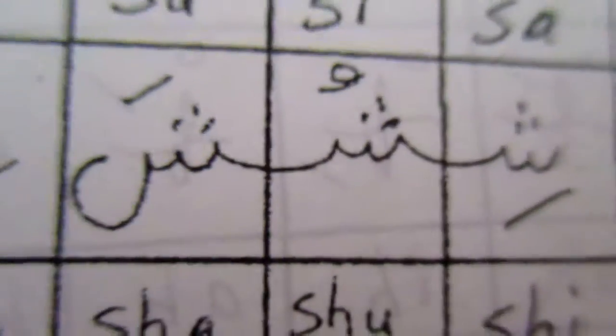So, shin. These are your basics now. Basic sound structure. So you see, you must stop it if you want to. If you want to really read, you can do this very quickly. But you have to be disciplined.